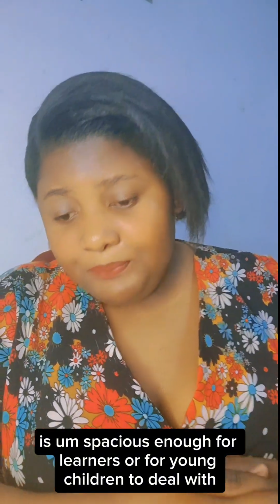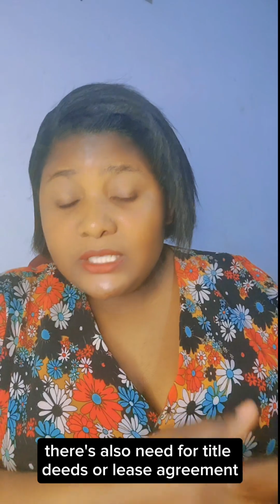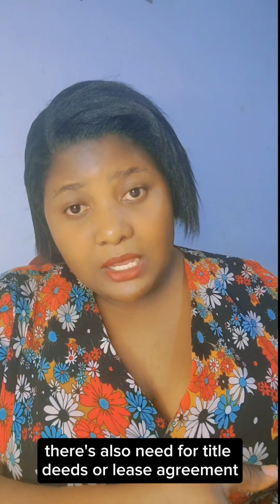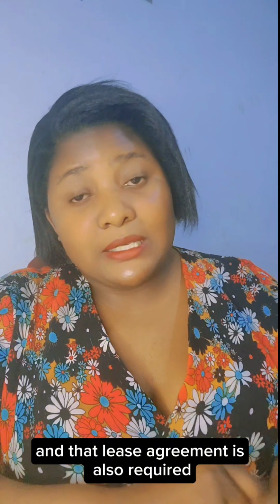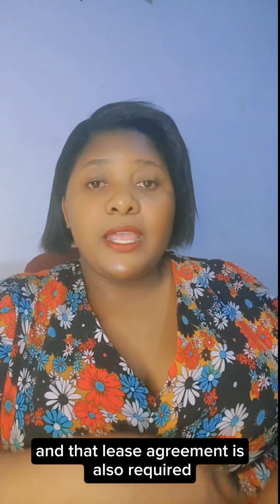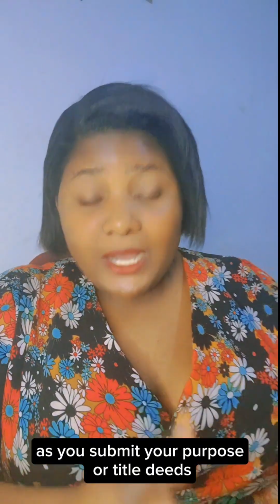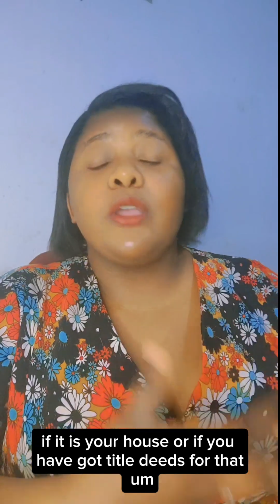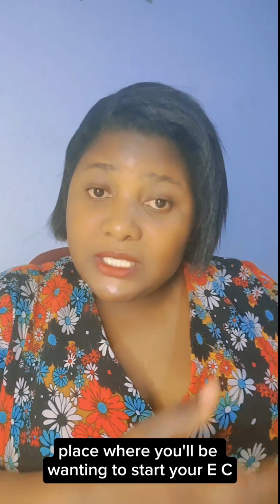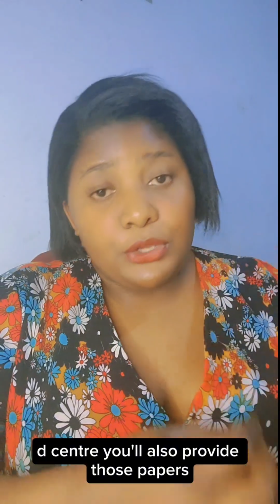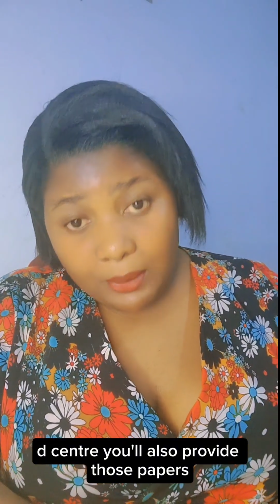There's also need for title deeds or a lease agreement. If you are renting a place, you need to have a lease agreement, and that lease agreement is also required as you submit your papers, or title deeds if it is your house. If you have title deeds for that place where you'll be wanting to start your ECD center, you also provide those papers.